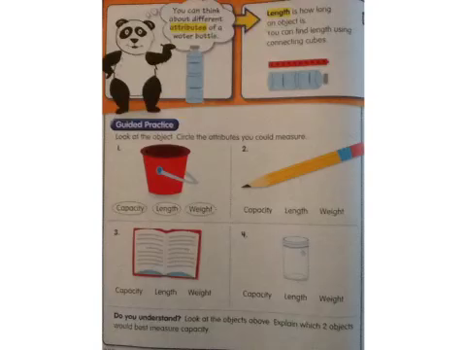Here are the directions for lesson 13-1. Guided practice. It says, look at the object. Circle the attributes you could measure.